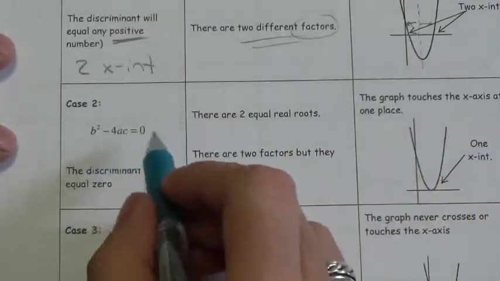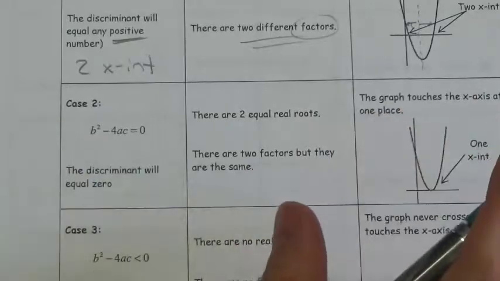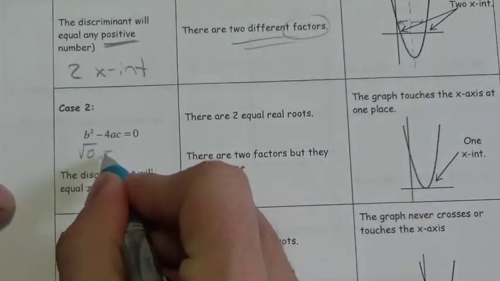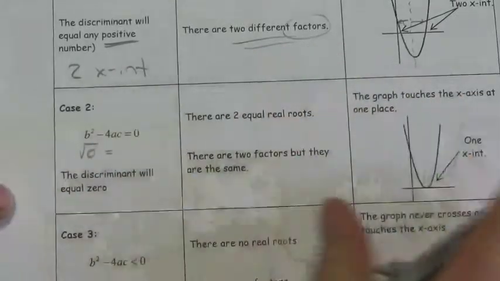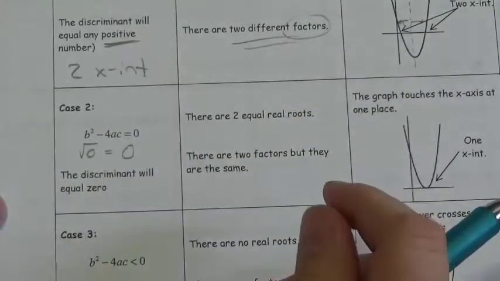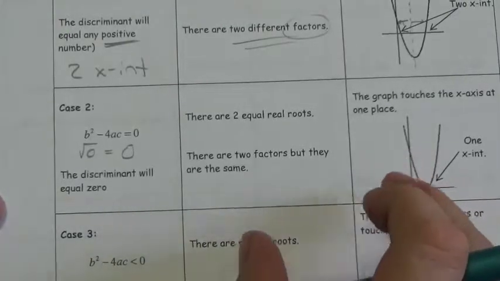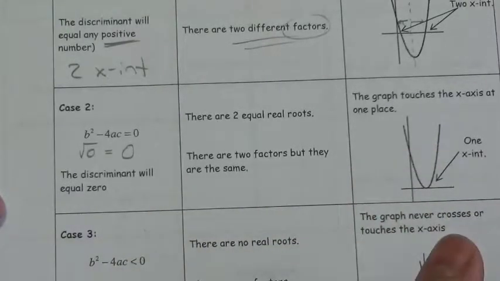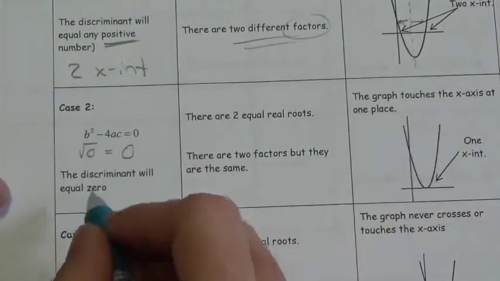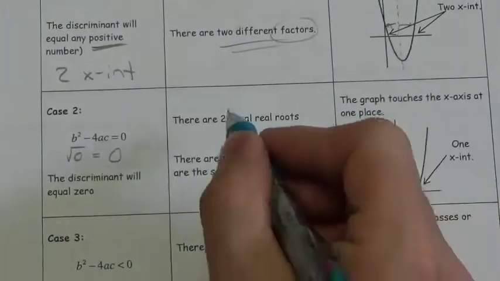Okay? And that's kind of an interesting one here because, and this is going to throw a lot of people off here. What's the square root of 0? Now, I suspect out there are a lot of people thinking, wow, you can't take the square root of 0. But yeah, you can. The square root of 0 is 0. You can't take the square root of a negative and get a real number, but you can take the square root of 0.